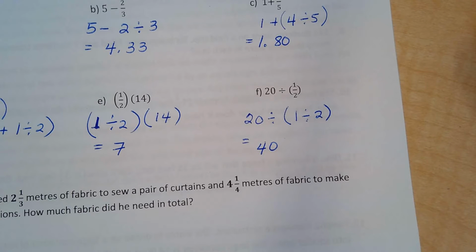Yeah, we know we put the brackets as multiplication, but then there's a division here. So the brackets there is just using the 1/2. So basically it's 20 times 2 equals 40, in short form.